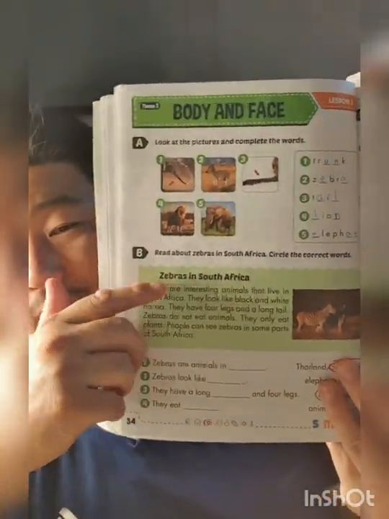Okay? So the first text is on page 34 in the workbook. You have one text in the workbook and one in the student book. The first text in the workbook is on page 34, theme 3, and it's called Zebras in South Africa. But you can choose to either read Zebras in South Africa, or you can choose to read What do elephants look like?